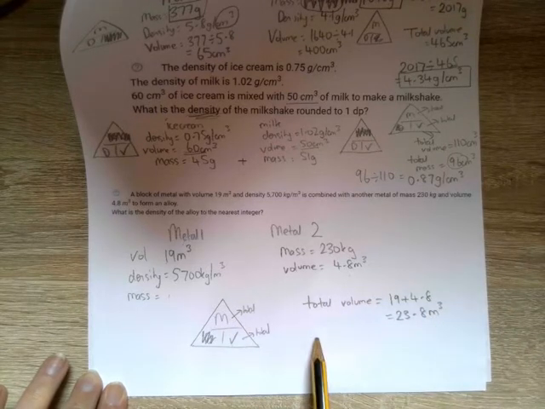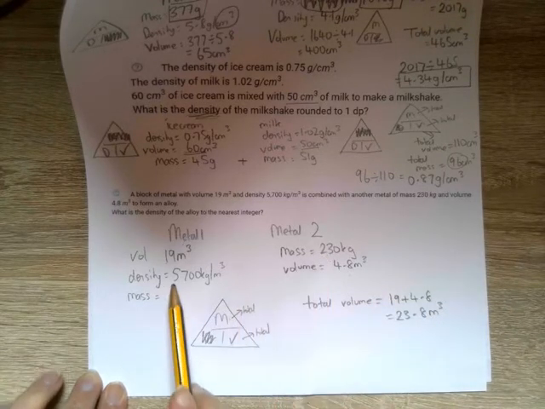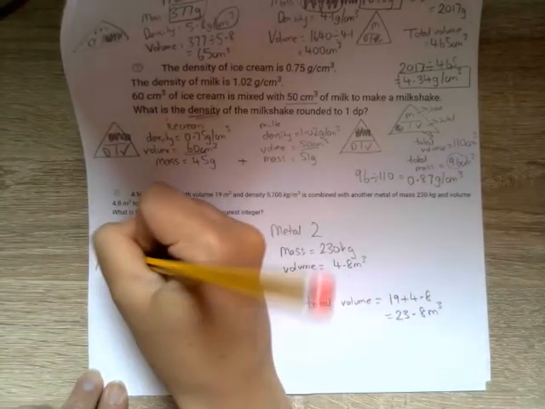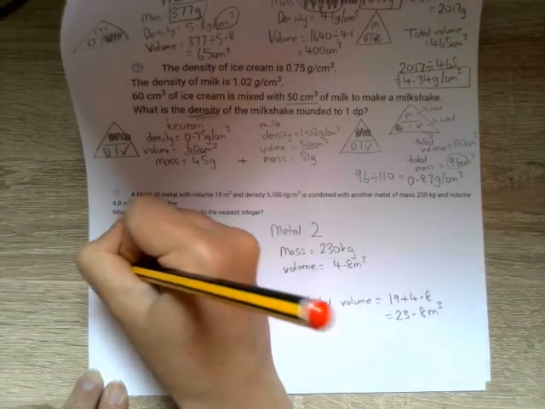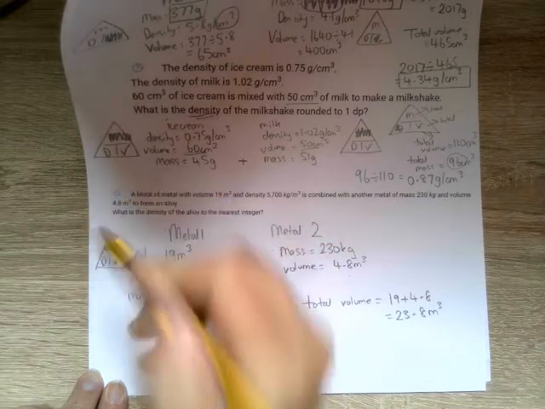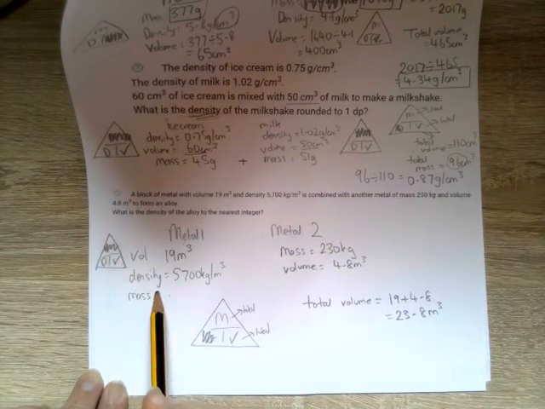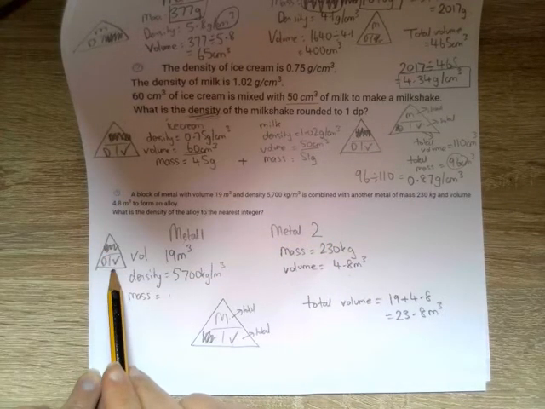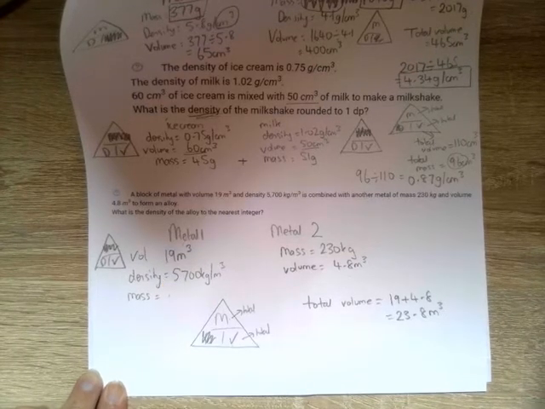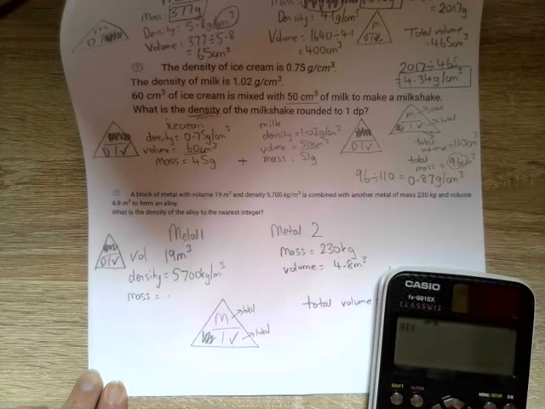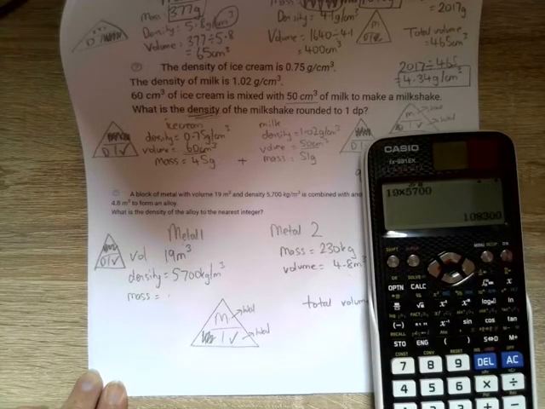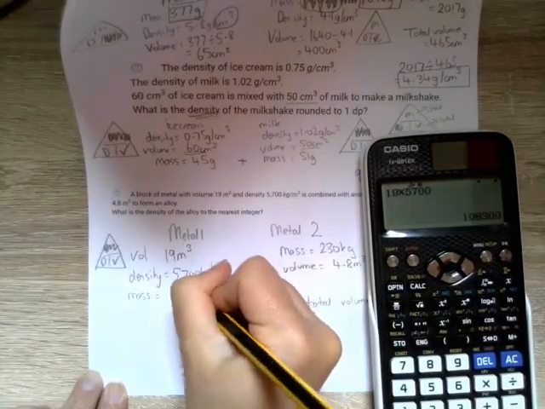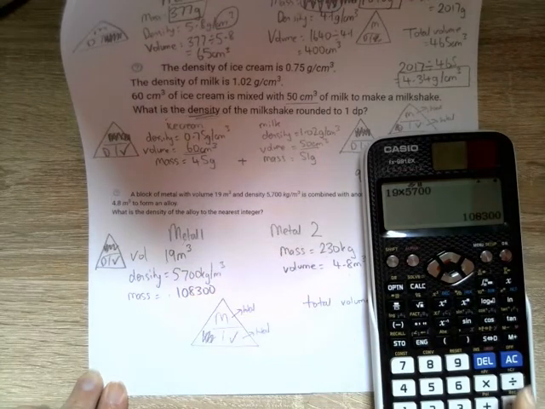And total mass, like I said, we've got the mass for metal 2, we haven't got the mass for metal 1. So let's work out the mass for metal 1. So cover up the M because I'm trying to work out the mass, D times V, so I just need to times these together, so it's going to be quite a big number, isn't it? So 19 times 5,700, so there we go, 108,300.